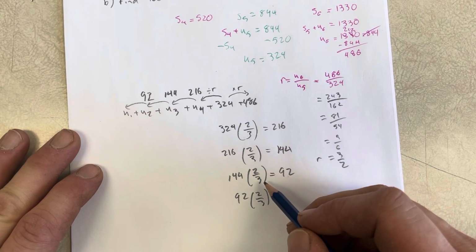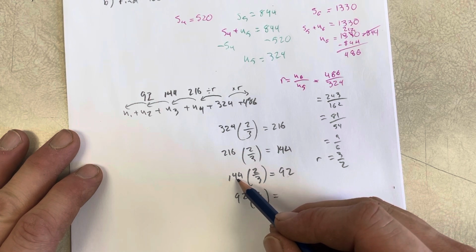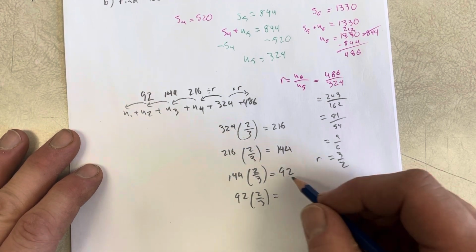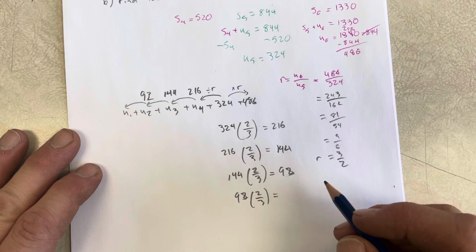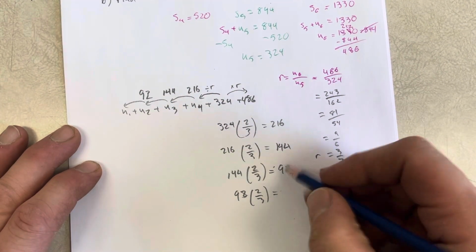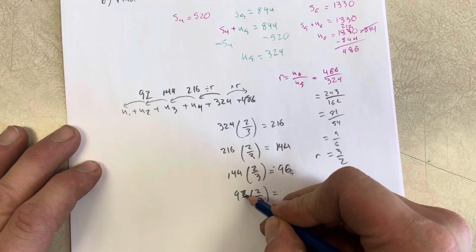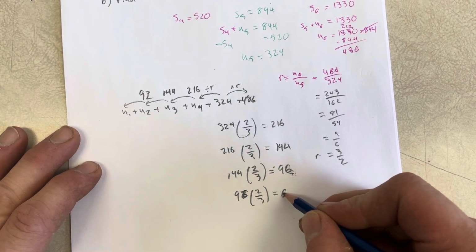What did I make as a mistake here? 48. Sorry, it should have been 48. So it should have been 96. So then 96 divided by 3 is going to be 32, times 2 is going to be 64.